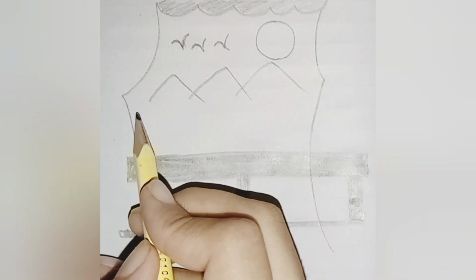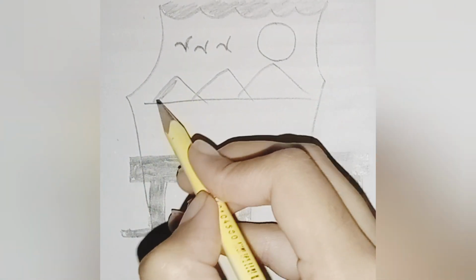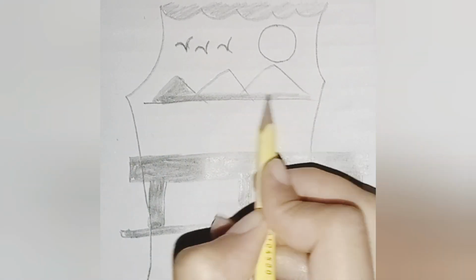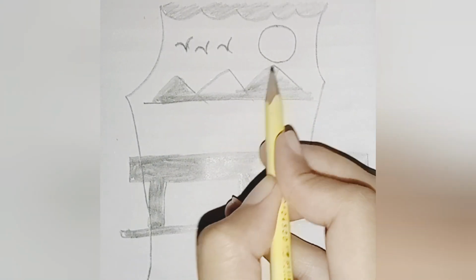In the sky, draw a large sun or moon and add a few birds flying in the distance. Use simple curved lines for the birds to keep it easy and effective.